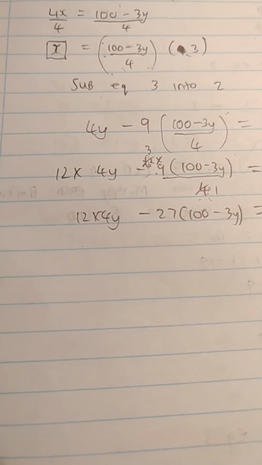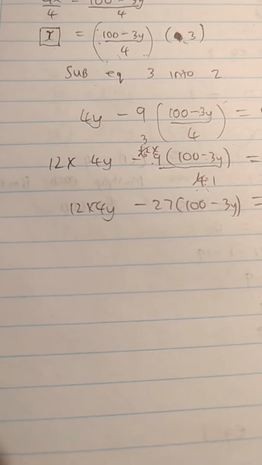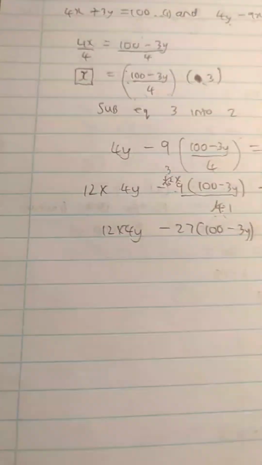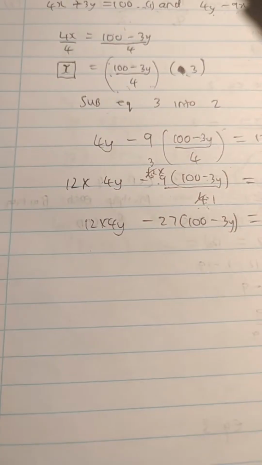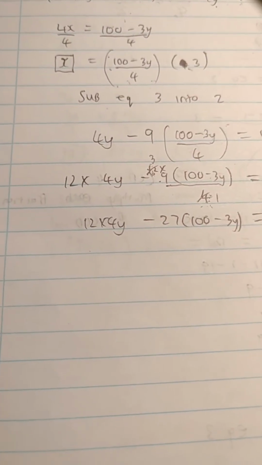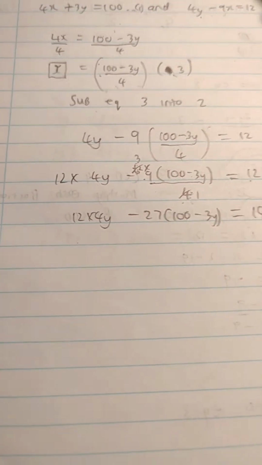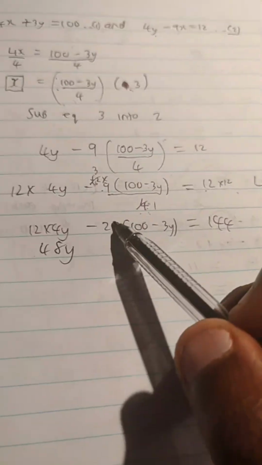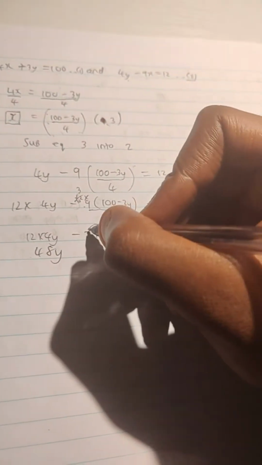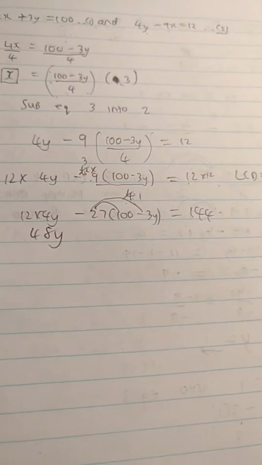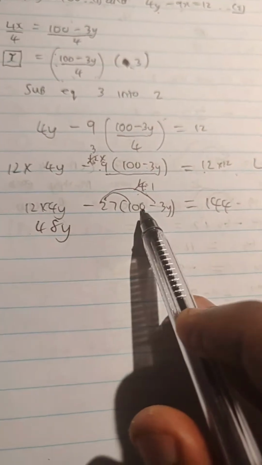Then we continue further. 12 times 4 is 48y. You take the negative 27, you distribute it to the 100, you distribute it to the negative 3y. What's negative 27 times 100?